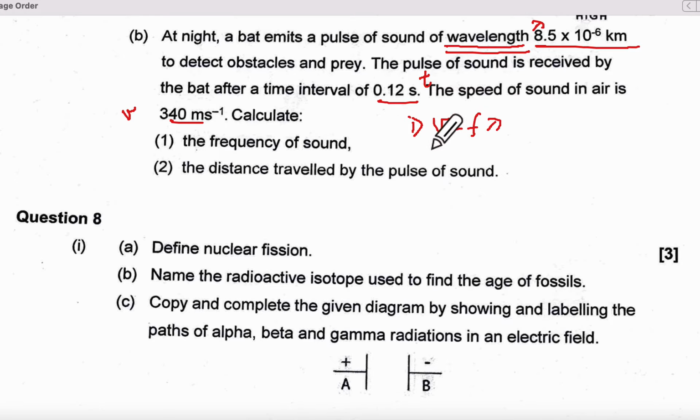So 340 meters per second is equal to F into 8.5 into 10 to the power minus 6 kilometers. Kilometers into meters means into 10 to the power 3, and make it meters. Understood what I did?